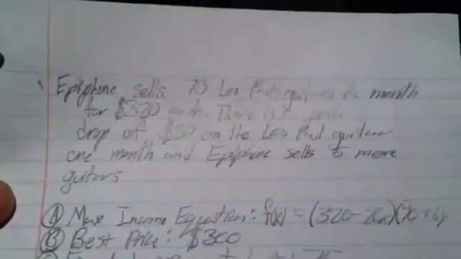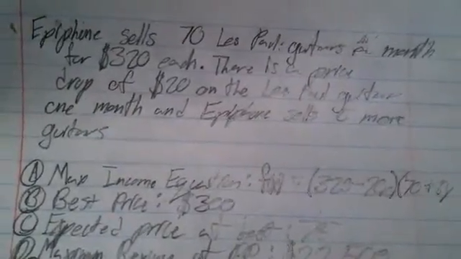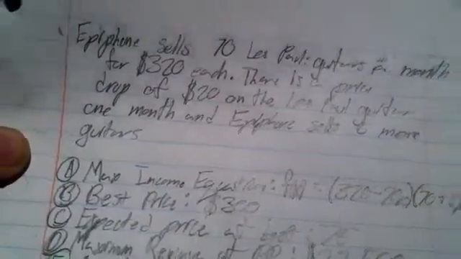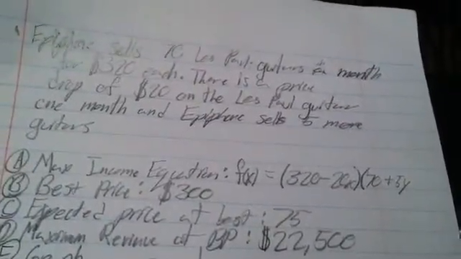Alright, so next up we got a word problem for a quadratic equation. The word problem says Epiphone, as in Epiphone guitars, sells 70 Les Paul guitars in a month for $320 each. There is a price drop of $20 on the Les Paul guitar one month, and Epiphone sells 5 more guitars. So you're going to be gathering $320 and $20, since that's the price. And for the quantity of guitars, you're gathering 70 and 5.